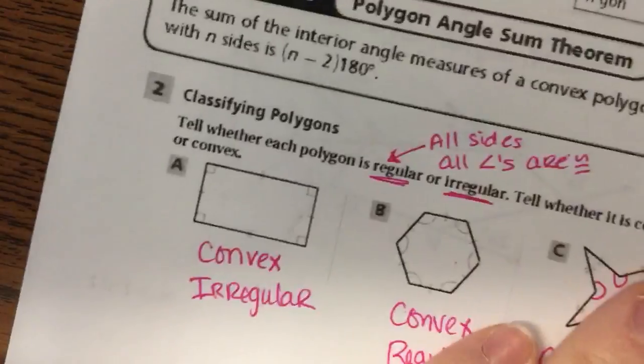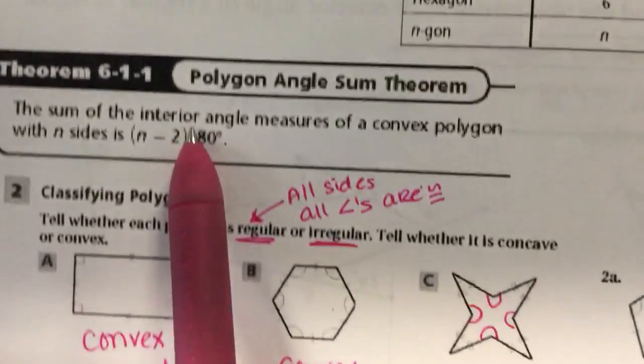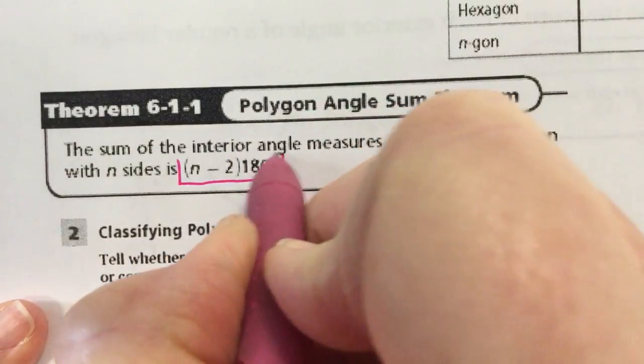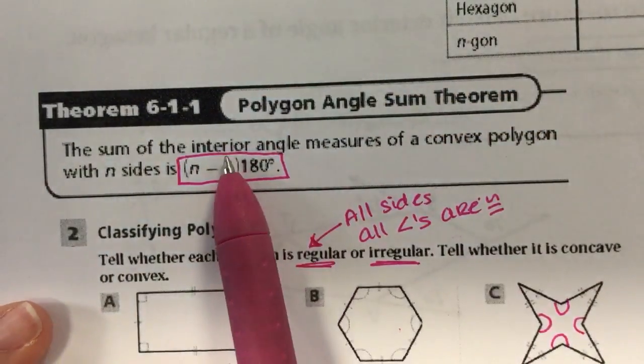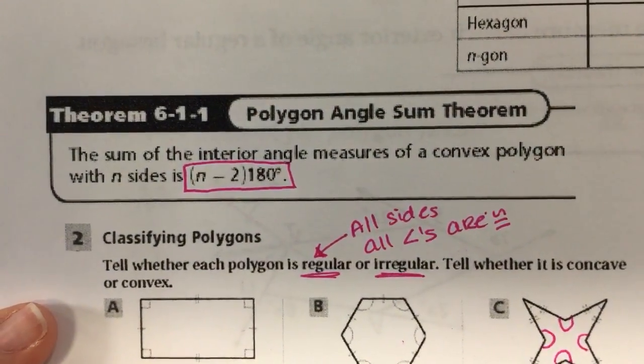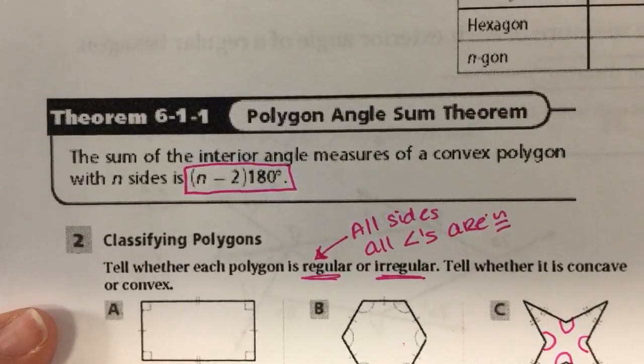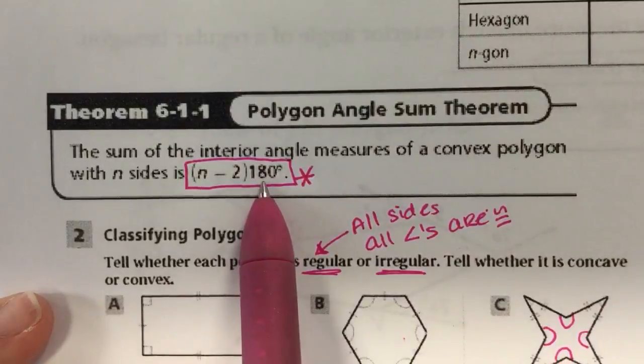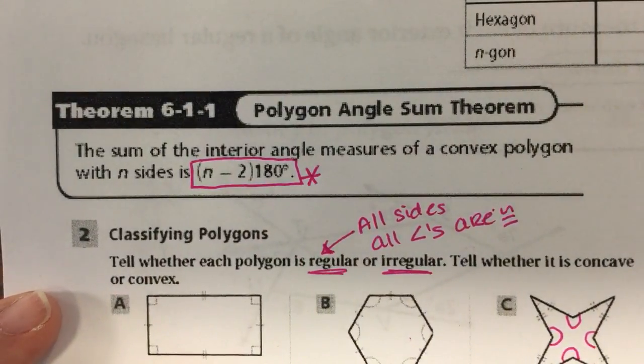Okay, let's move on to the back. Before we do that, this here is going to be very important. N minus 2 times 180. This will tell us the measure of the interior angles of any polygon. Okay, so put a star by this. You will see this from here on out. You will use this on the test. We're going to talk about how they came up with that.